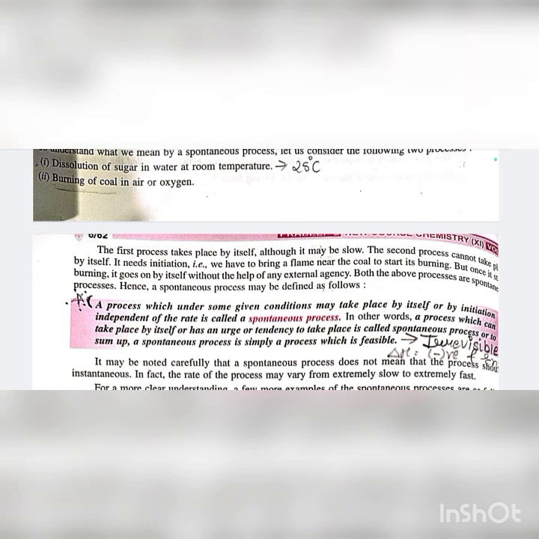Both the above processes are spontaneous processes. Hence, a spontaneous process may be defined as a process which, under some given conditions, may take place by itself or by initiation, independent of the rate. It may be noted carefully that a spontaneous process does not mean that the process should be instantaneous. In fact, the rate of the process may vary from extremely slow to extremely fast.